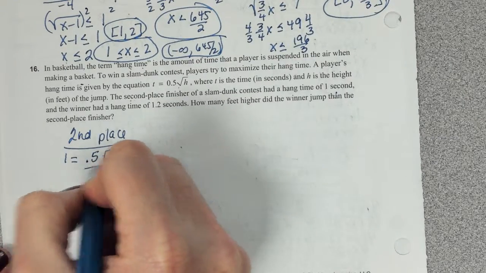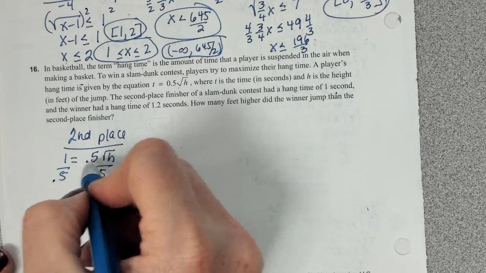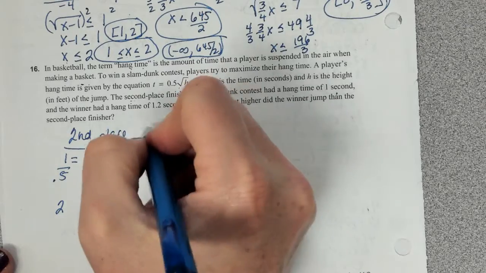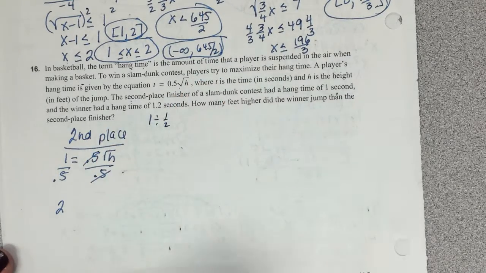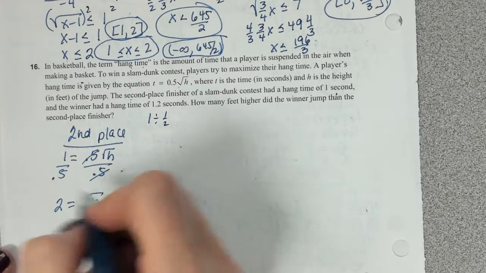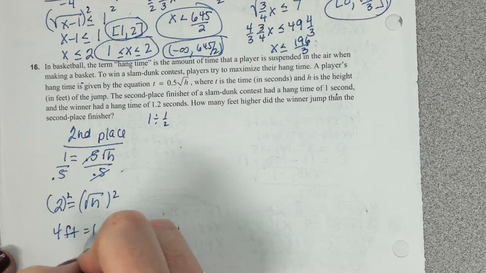And so now we'd have to divide both sides by 0.5. What is 1 divided by 0.5? 2, yes. It's really 1 divided by 1/2, so it's 2. Equals radical h. Now we just square both sides, and we get 4 feet.